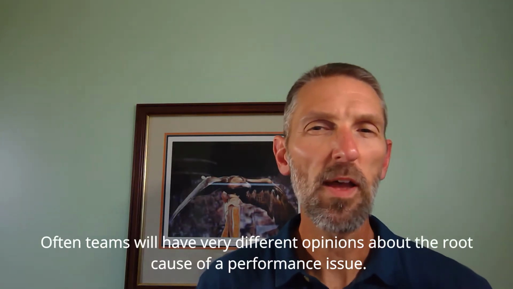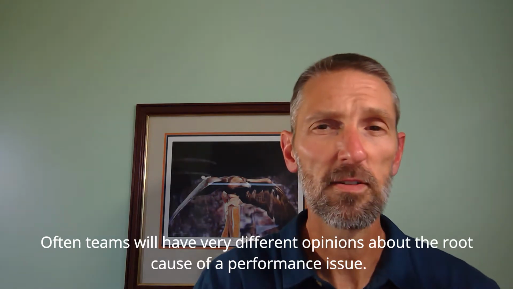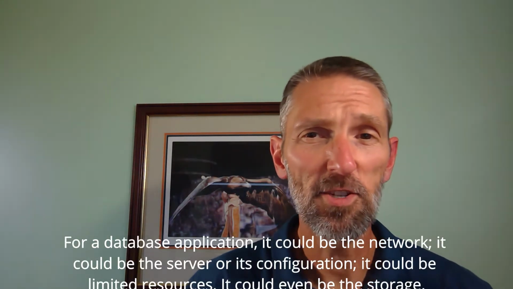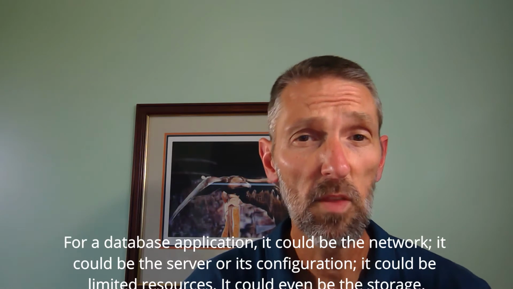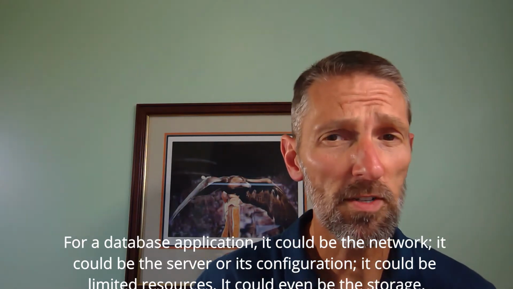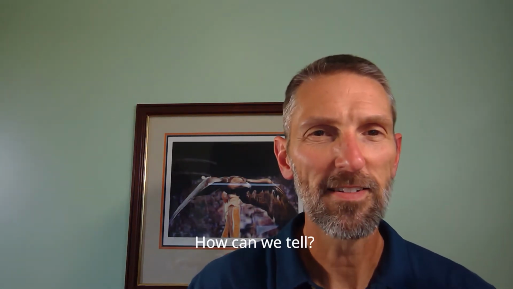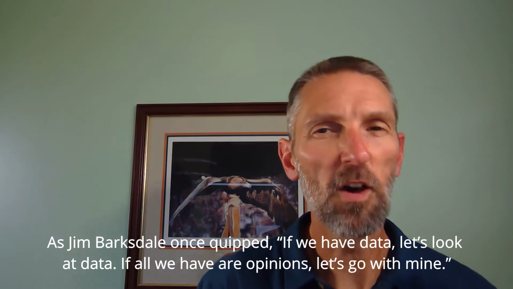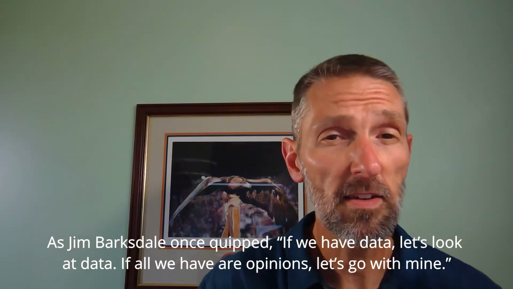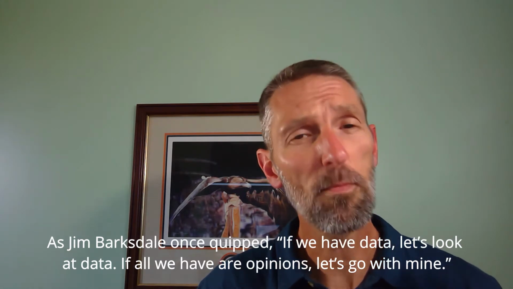Often, teams will have very different opinions about the root cause of a performance issue. For a database application, it could be the network, it could be the server or its configuration, it could be limited resources, it could even be the storage. How can we tell? As Jim Barksdale once quipped, if we have data, let's look at the data. If all we have are opinions, let's go with mine.